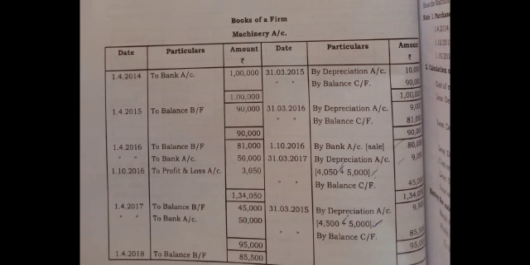If you want the journal entry, take down depreciation account debit to machinery account. So depreciation is on the credit side in the machinery account. That's why by depreciation account on the credit side, 10,000. So we deduct it. So 1 lakh minus 10,000, 90,000 is the balance. Again we carry forward to the next year. So in next year on 1st April 2015, to balance brought down should be 90,000.